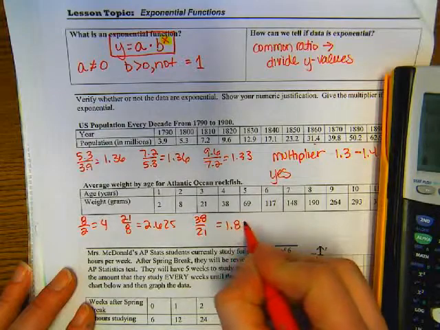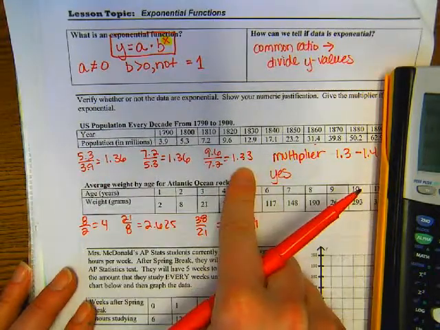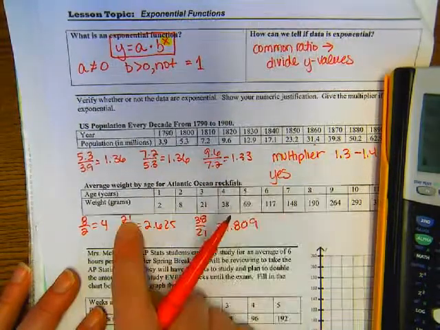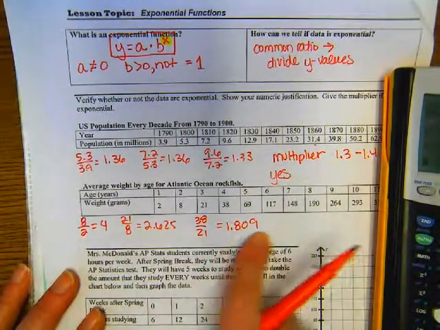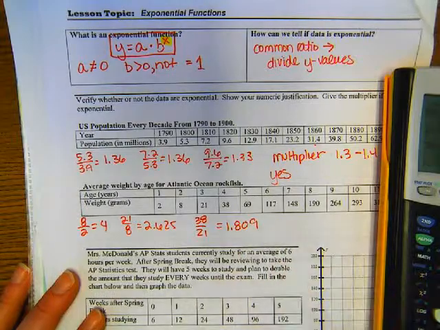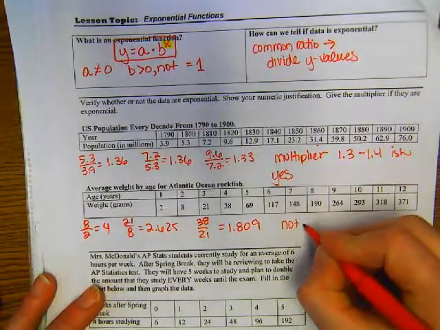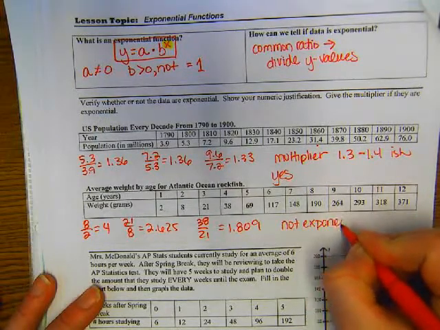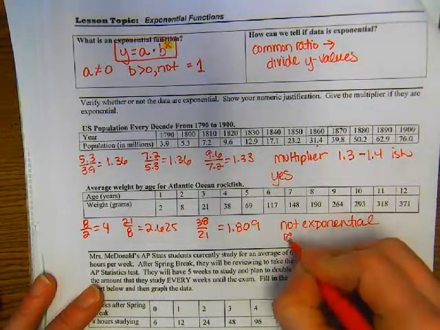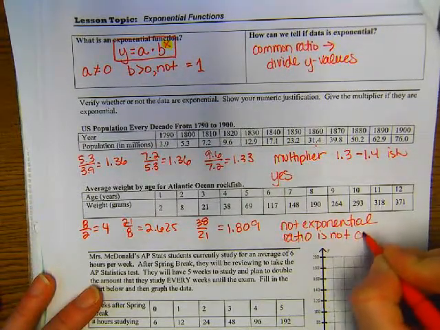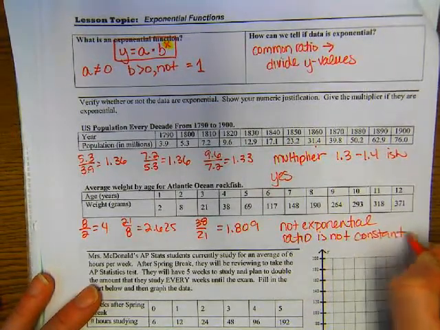Up here, I had some numbers between 1.3 and 1.4, but we're a whole number off each time. So this is enough information to say that this is not exponential. And I'm going to write the ratio is not common. It's not the same number or constant.